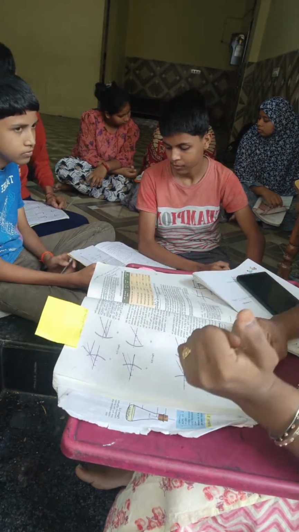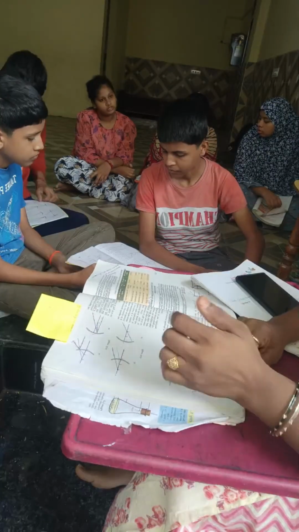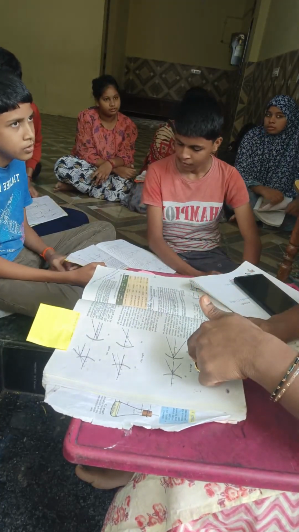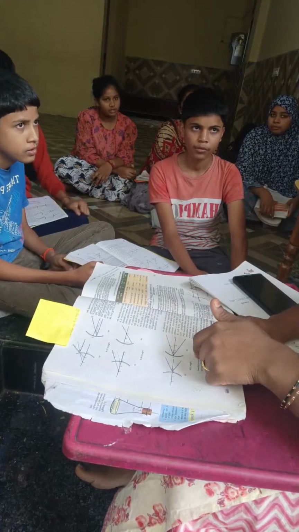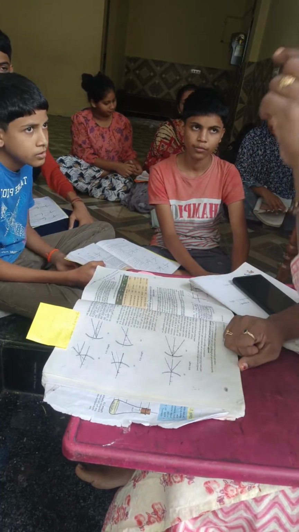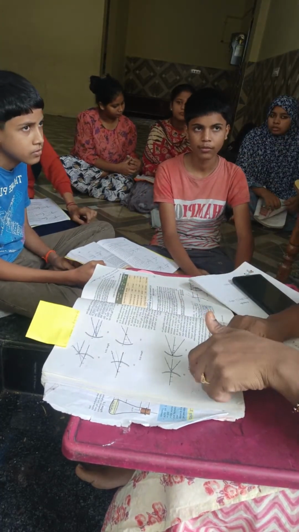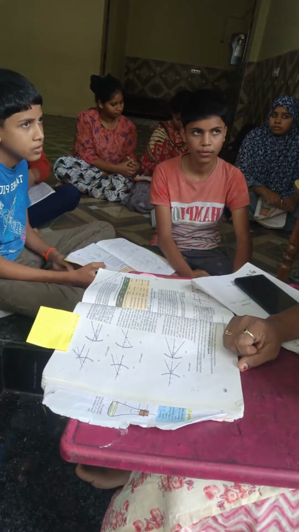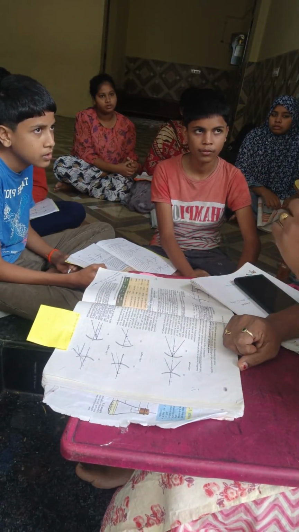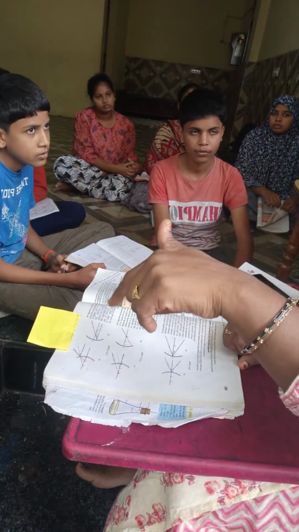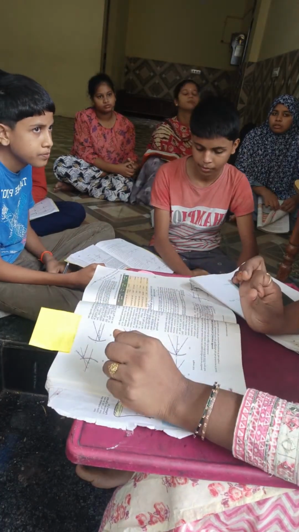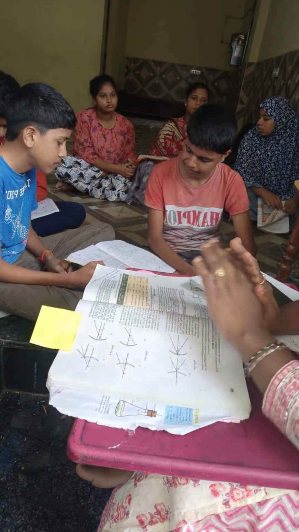In the fourth case, the ray is passing through the pole P. Whatever the angle of the incident ray, the reflected ray will also come back with that same angle if the ray falls on the pole. Are you clear with these four?